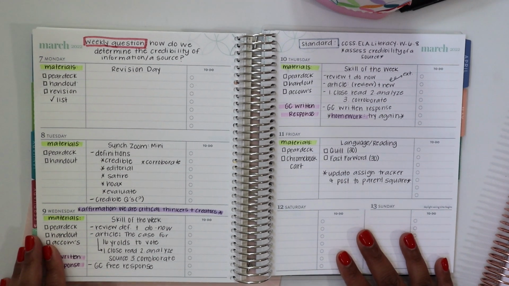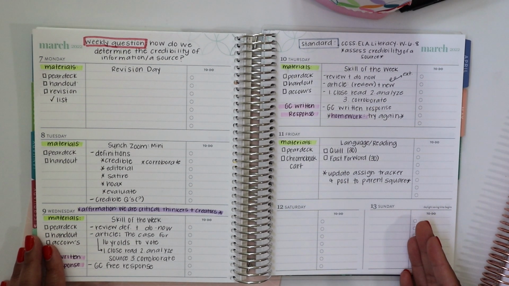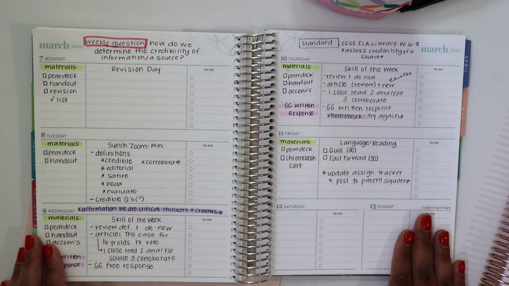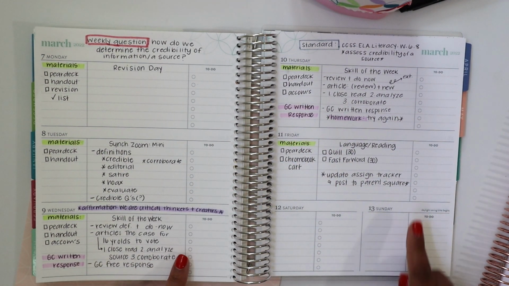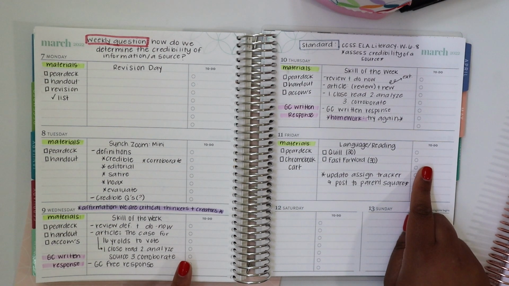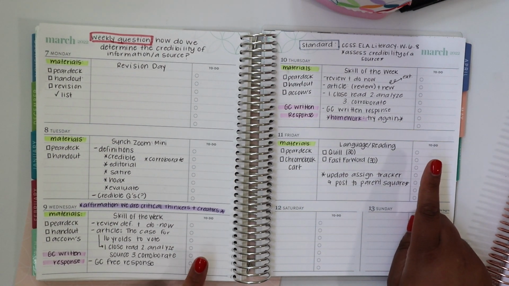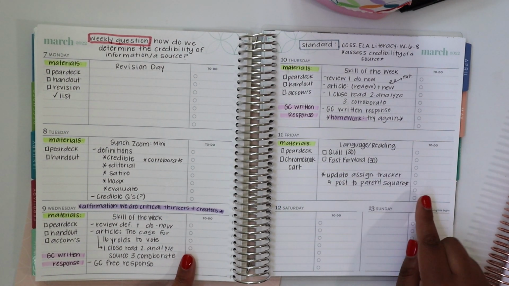Here is an example of a weekly spread that I would typically set up the week before it happens, which is why my to-do sections are blank. Because this book has less spots for to-dos, I want to make sure that what I'm writing here is super relevant. So I typically fill it out either the night before or the morning of.